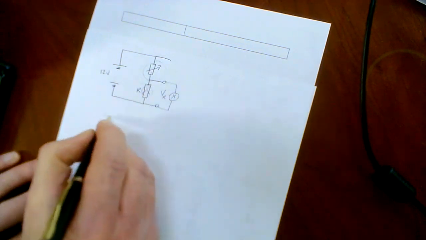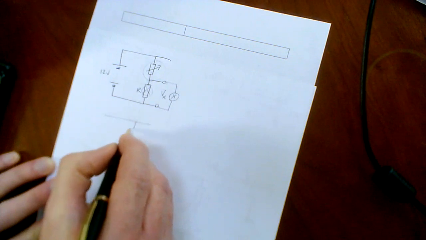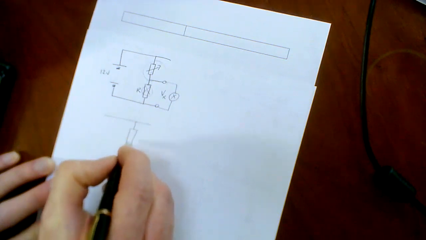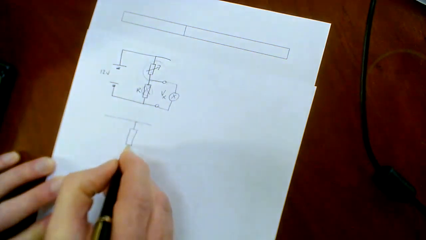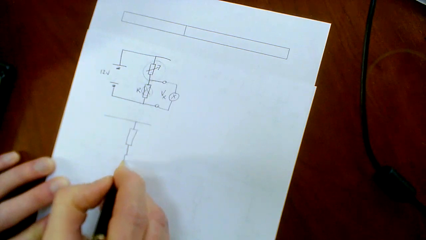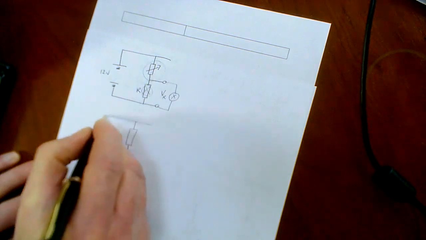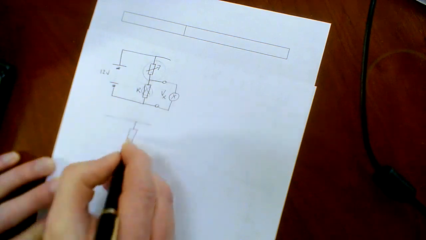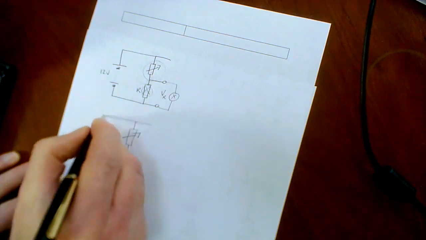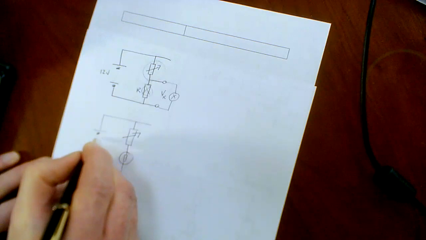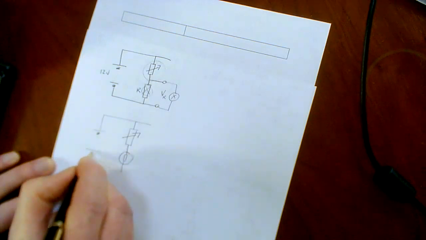Or I could have my variable resistor, or my resistor, sorry, and I could have my LDR. I'll make it variable. Got my 12 volts, eh? As I said, I like 12 volts.